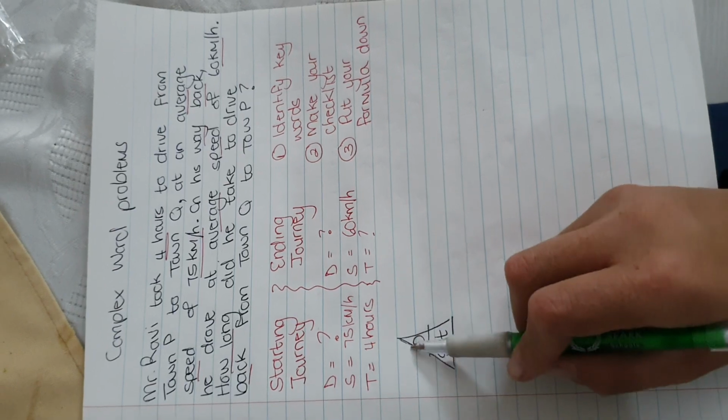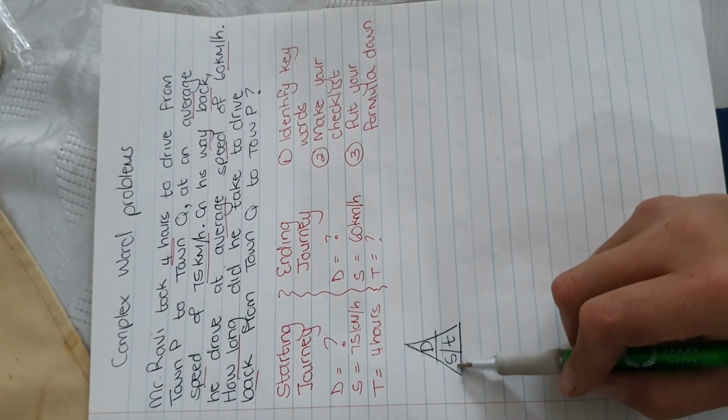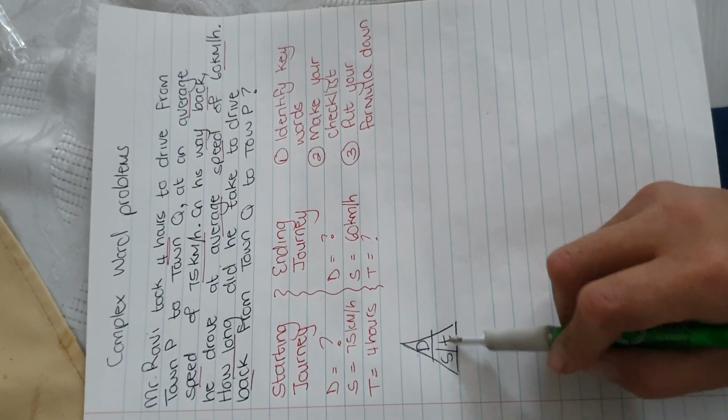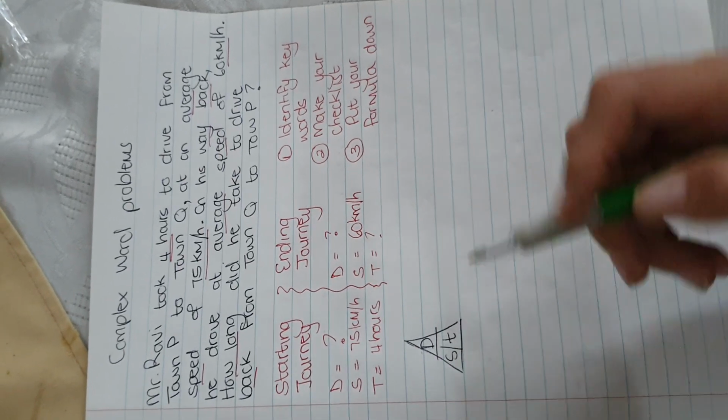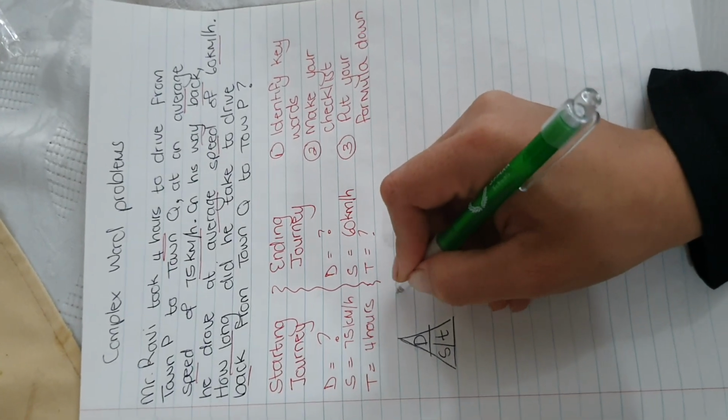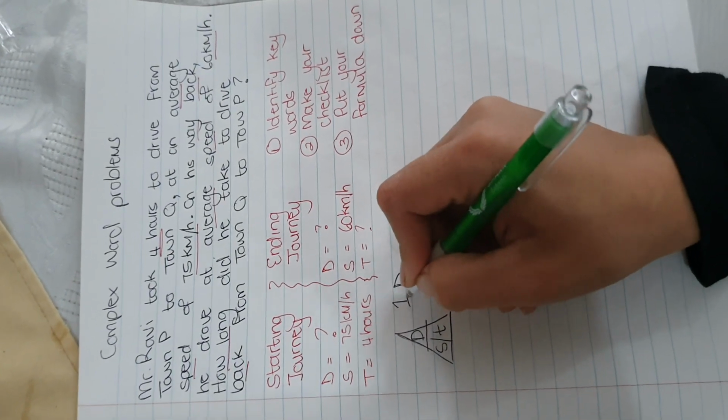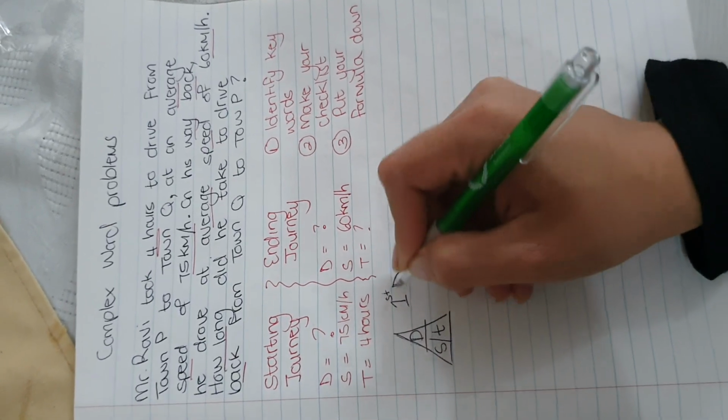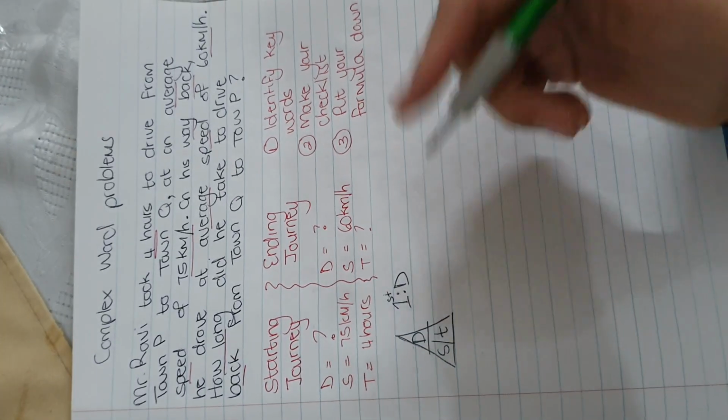So distance is at the top and I'm left with speed and time at the bottom. Whenever the two at the bottom are left alone, we multiply them. So we put down our formula. So I'm saying first journey. So it's the starting out.